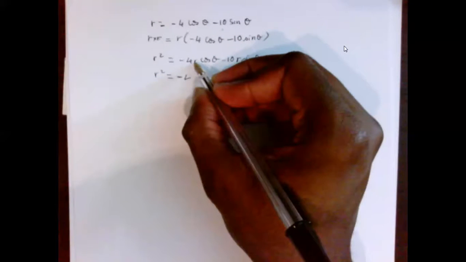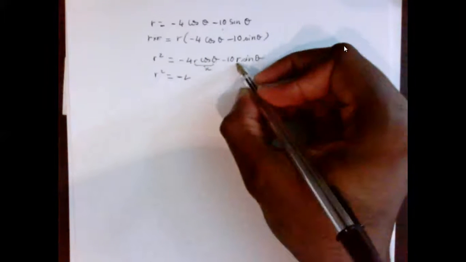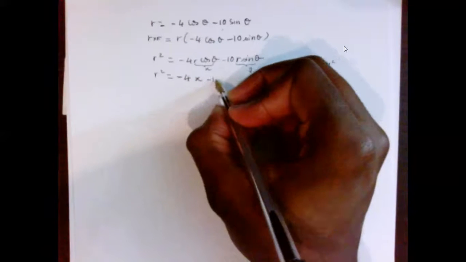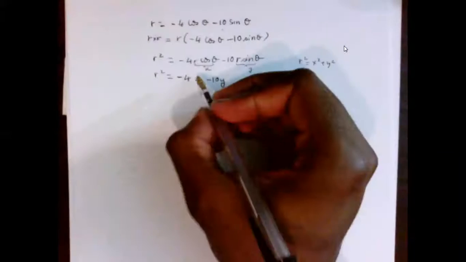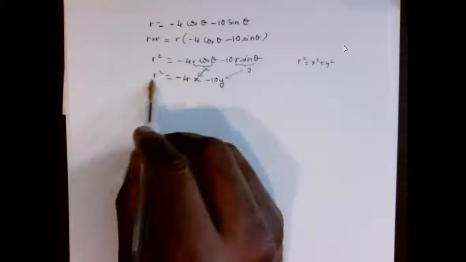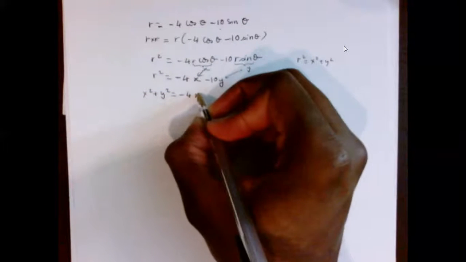Remember that r cosine theta is equal to x, and r sine theta is equal to y. And also remember that r squared is x squared plus y squared. So this is actually -4x minus 10y. Now r squared, like I said, is x squared plus y squared, so I can rewrite it as x squared plus y squared equal to -4x minus 10y.